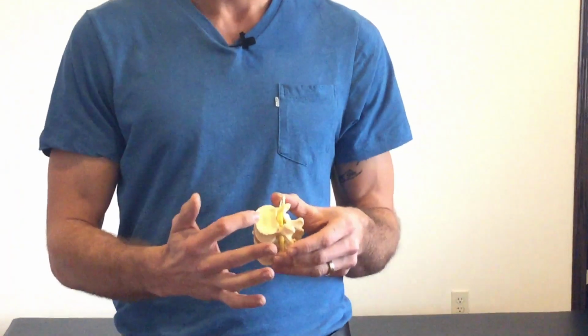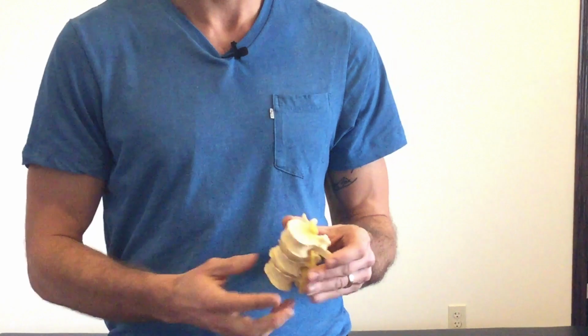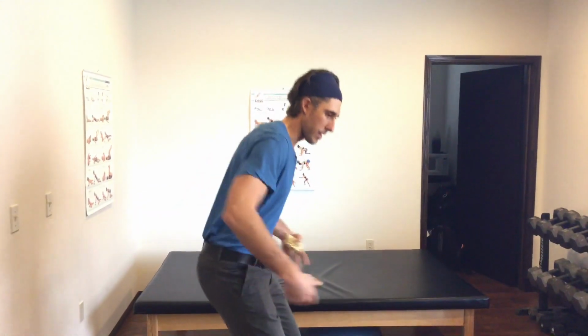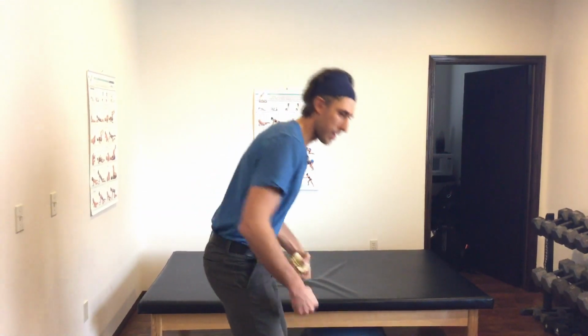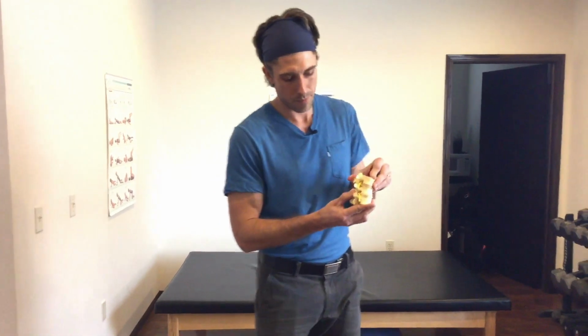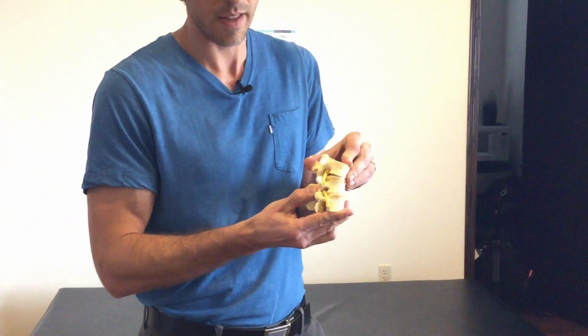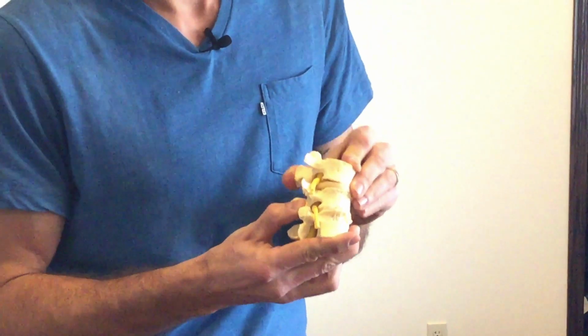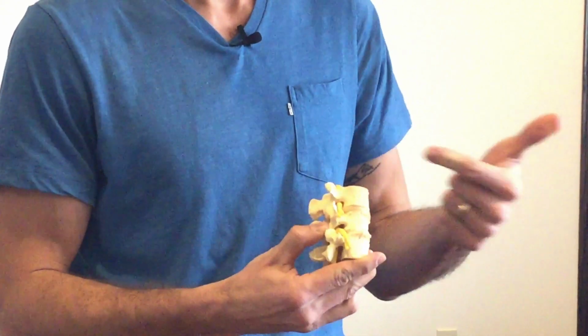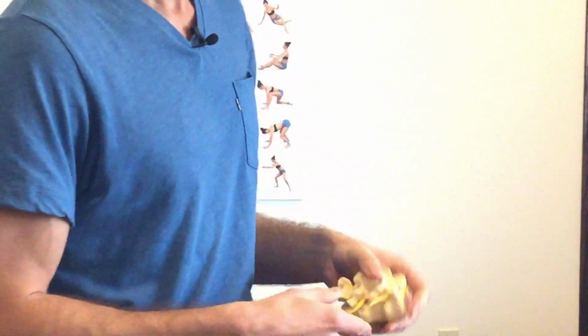Typically when this disc bulges, it goes posteriorly, or towards the back, because a lot of the activities that we do are in front of us, like bending and lifting. People not engaging their hips to bend and lift are bending forward in their low back. This pushes forward on the vertebrae, and it pushes the disc material backwards. So it's wanting to push out.